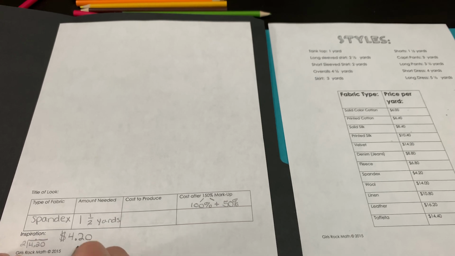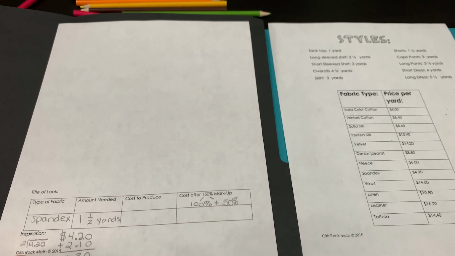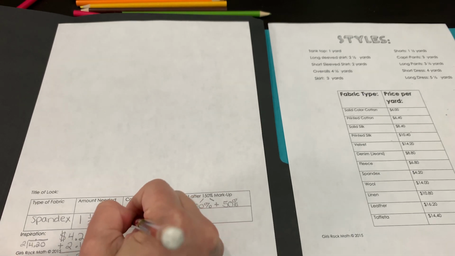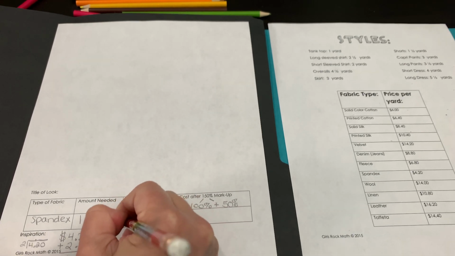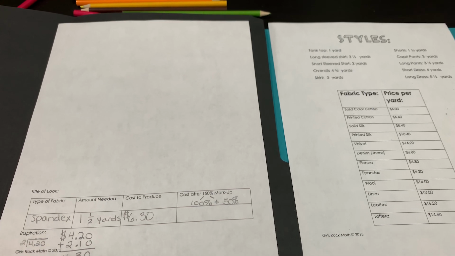What's half of 20? Well, 10 plus 10 equals 20, so it's 10. And what's half of 4? It's 2 because 2 plus 2 equals 4. And now I can add this up and I've got $6.30 to produce. Much more affordable than those sweatpants, I can already tell.